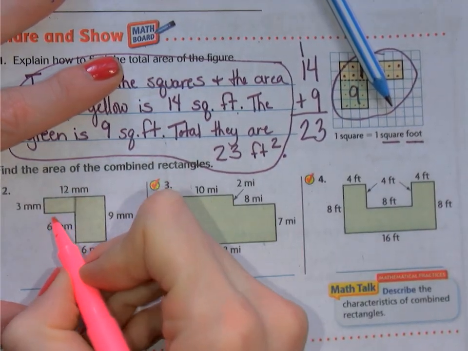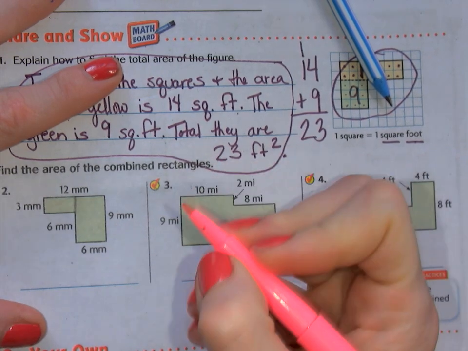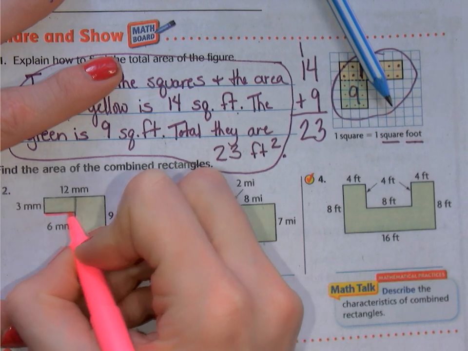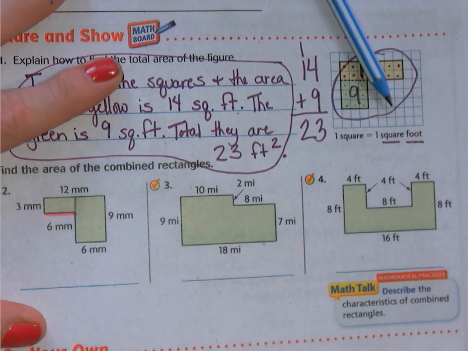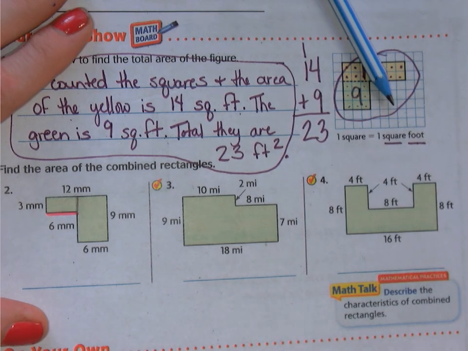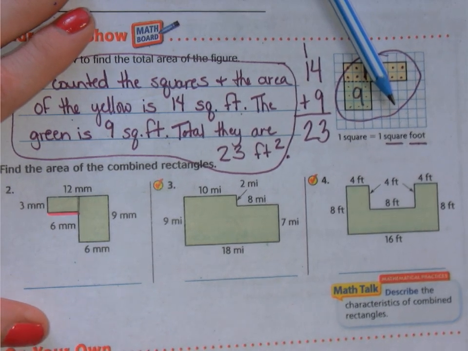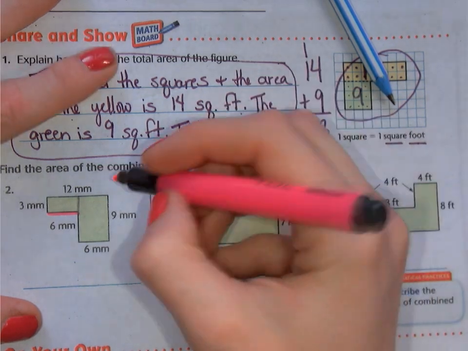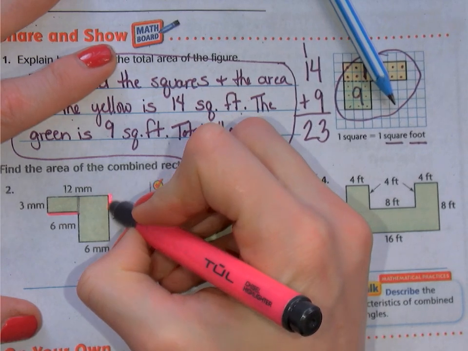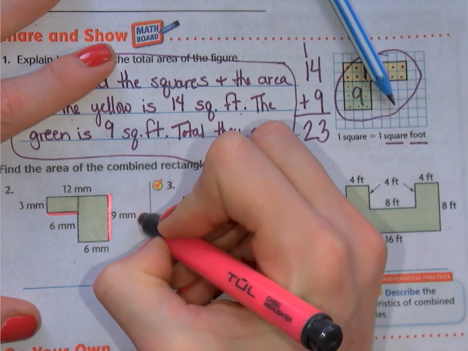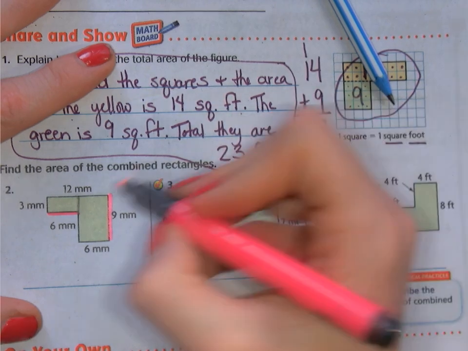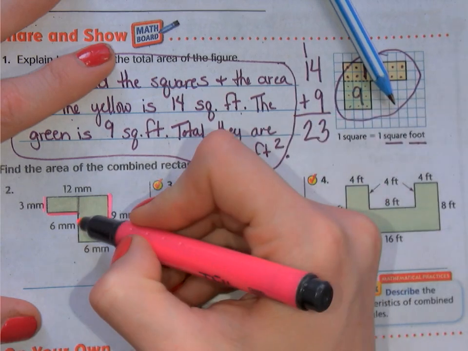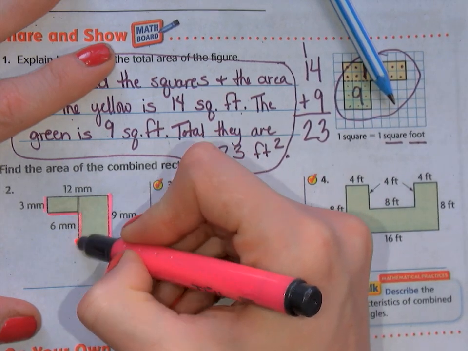Okay, my base of this little rectangle. My base is right here. And what would that be? What is that little pink line going to be? One thing that you can tell, boys and girls, is if you look at the side over here, this is a trick I haven't showed you. This over here is 9 millimeters. This part right here is 3 millimeters. And this part right here is 6.